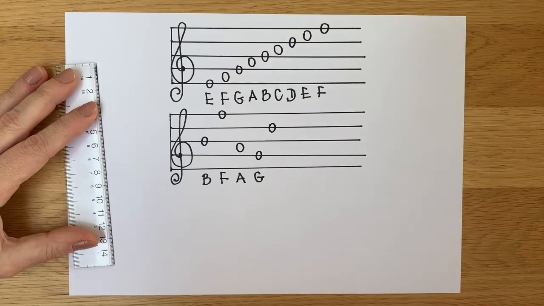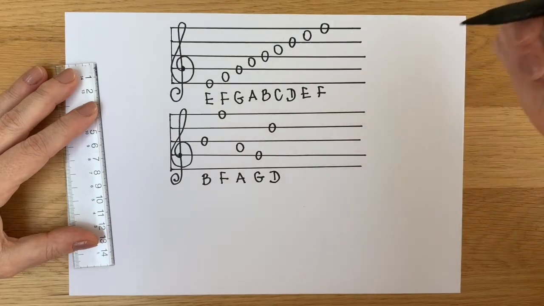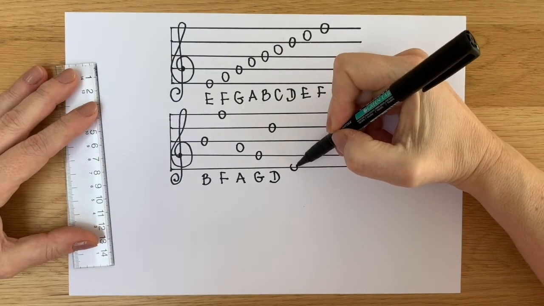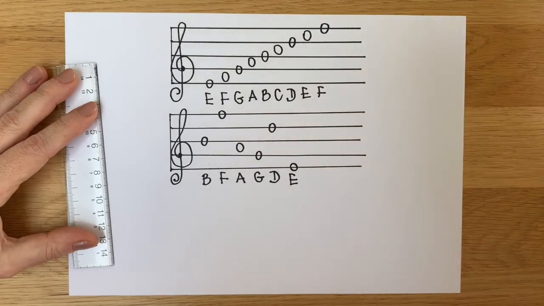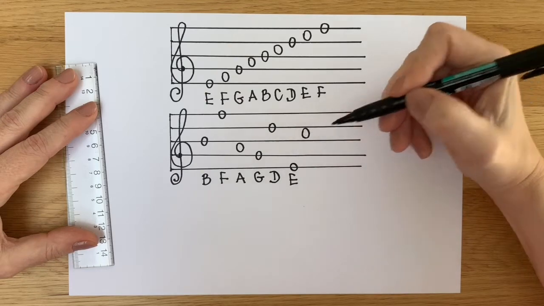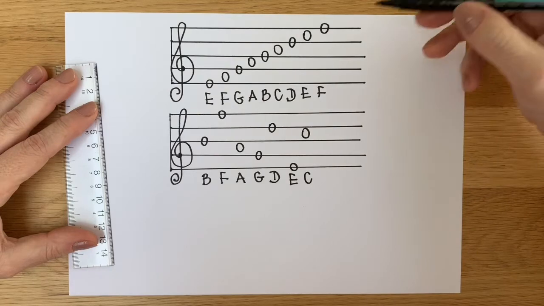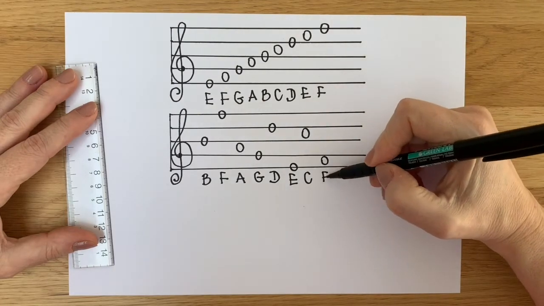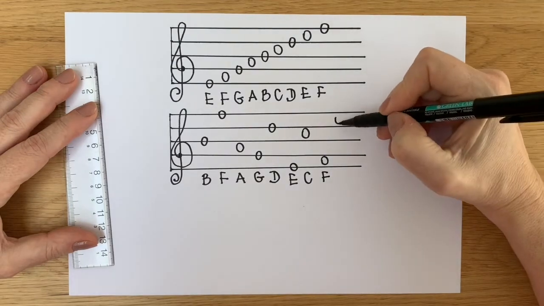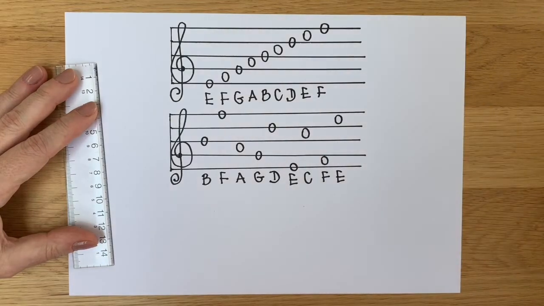And what about this one? A D. The next one. The first line, can you remember? An E. This is a space note, isn't it? It's a C. First space. An F. And what's this one? An E.